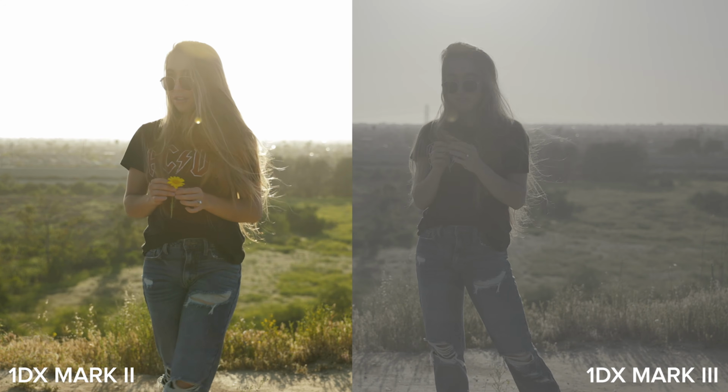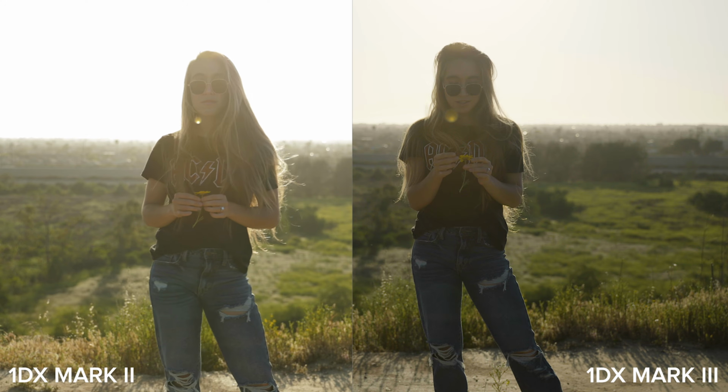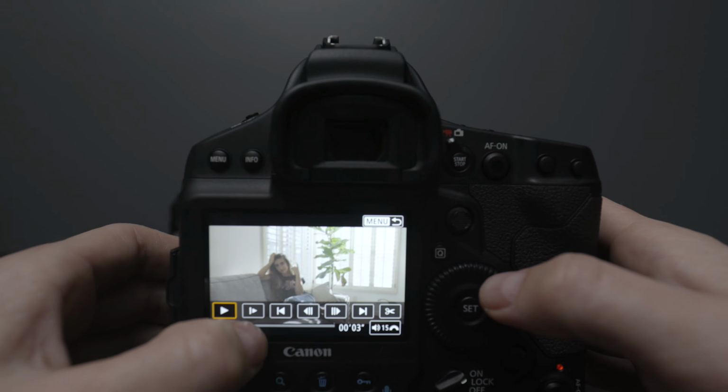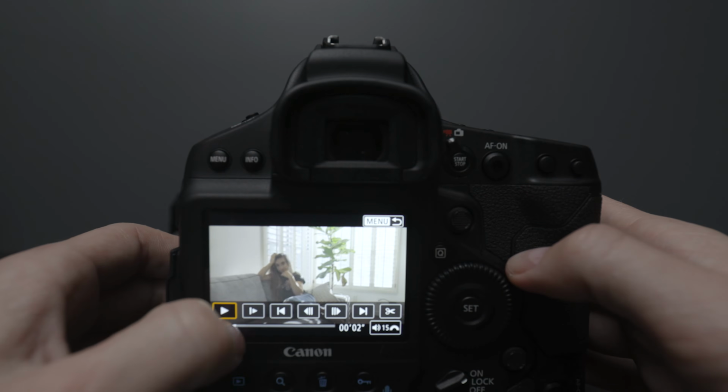Okay, so in this video, we're gonna be taking a look at some side-by-side comparisons in image quality, and we'll also be taking a look at some of the things that translate into real-world usability. Okay, so the first section is dynamic range.